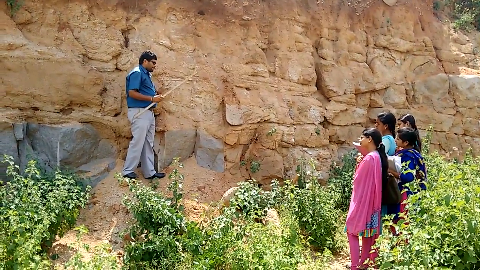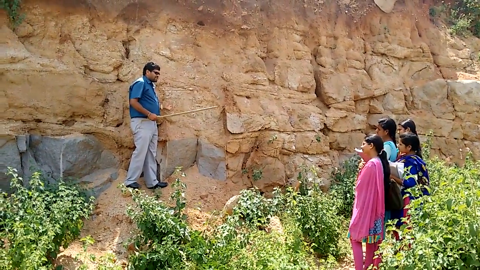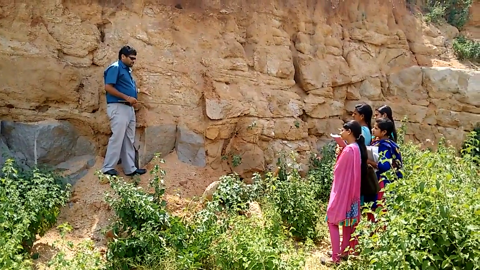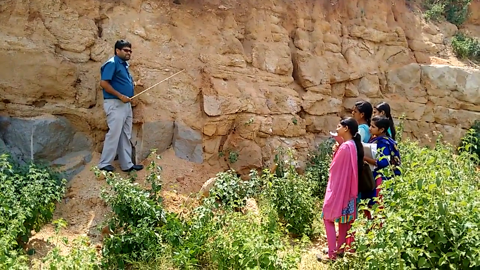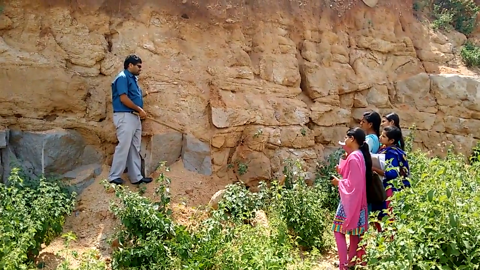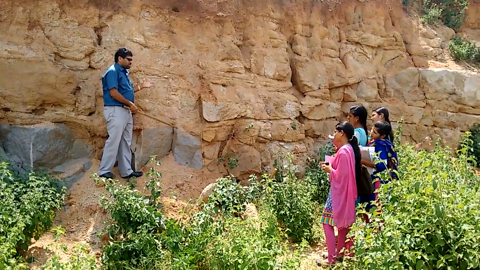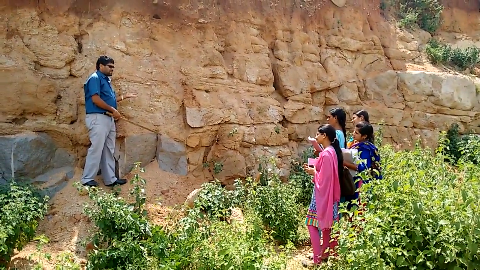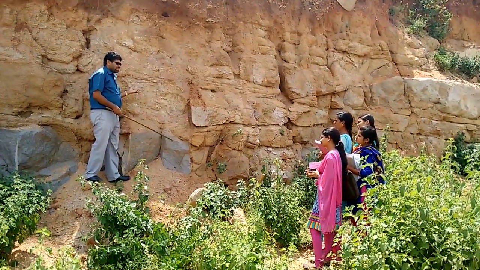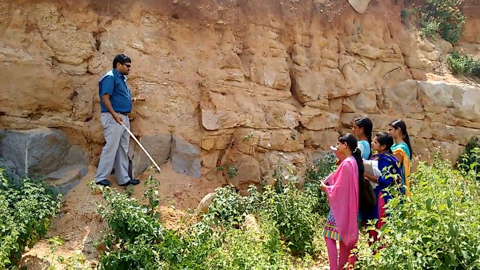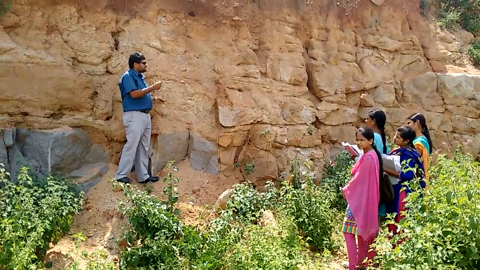In such a case, that leads ultimately to a type of weathering or soil formation, which is called pedogenesis. Nothing but, very simply, what we are saying is that pedogenesis is nothing but soil formation. Otherwise, the soil is formed due to weathering of rocks. It's called pedogenesis. Okay, so you have to go outside and see the profile.